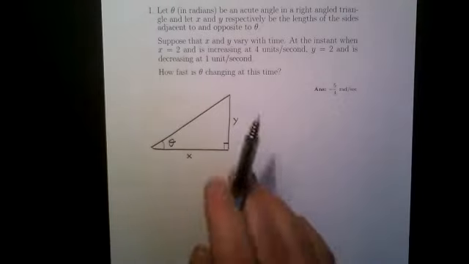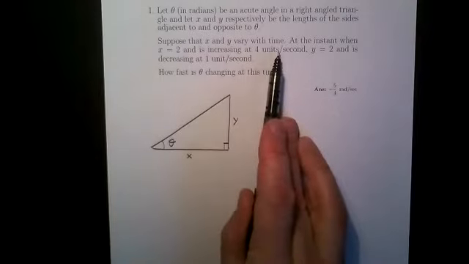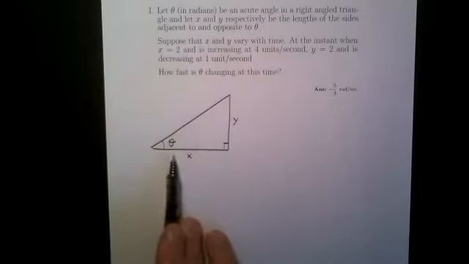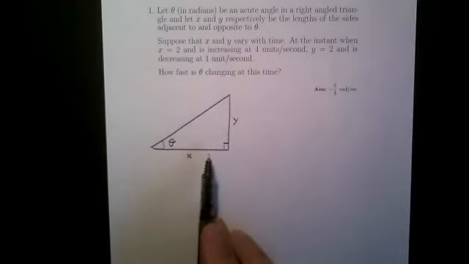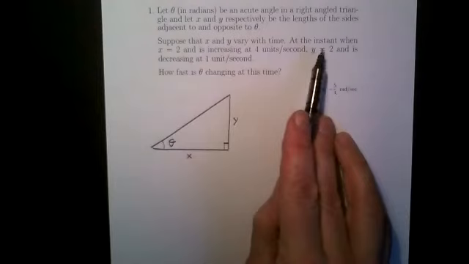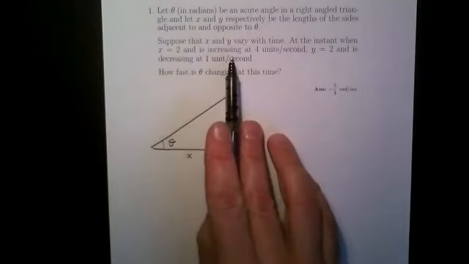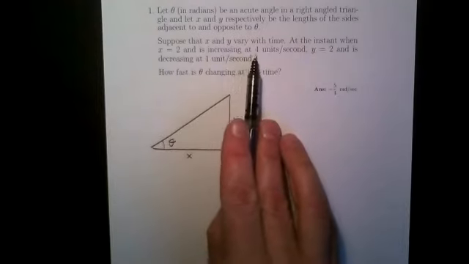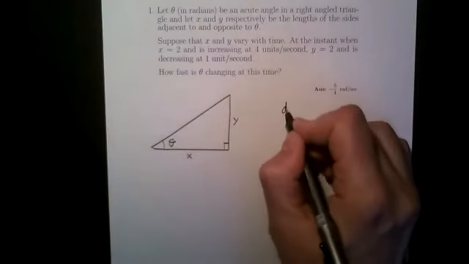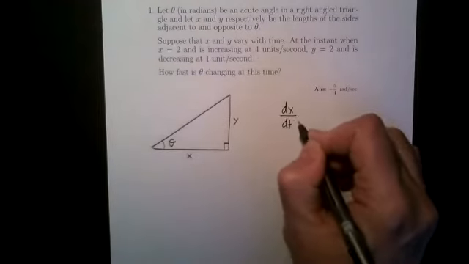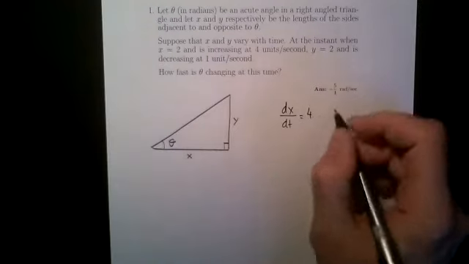Okay, now they tell you that x and y vary with time. So there's a dx/dt and dy/dt. There's a speed at which x and y change. At the instant when x is 2 and increasing at 4 units per second, so right there, I know that dx/dt is equal to 4.